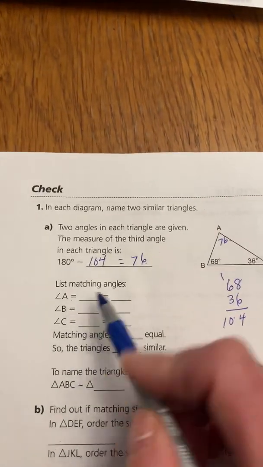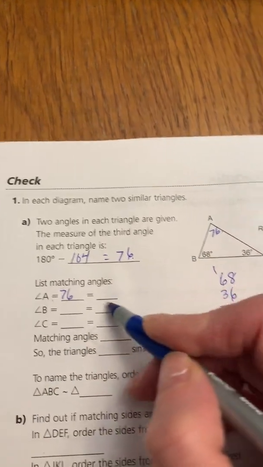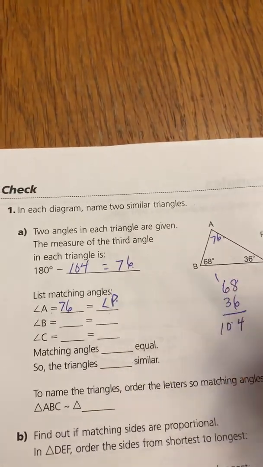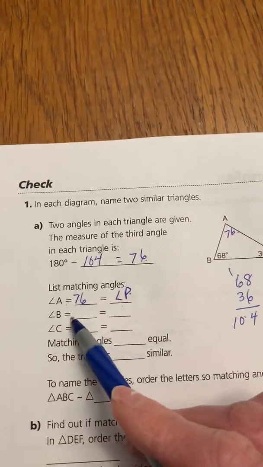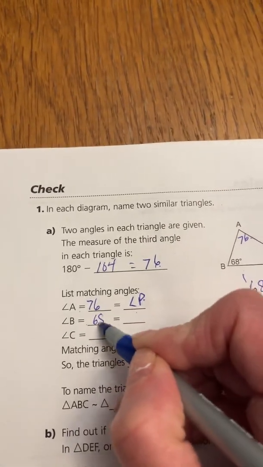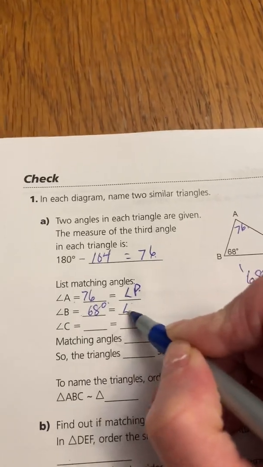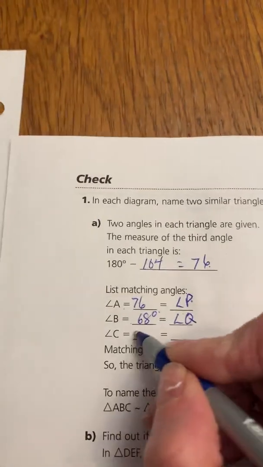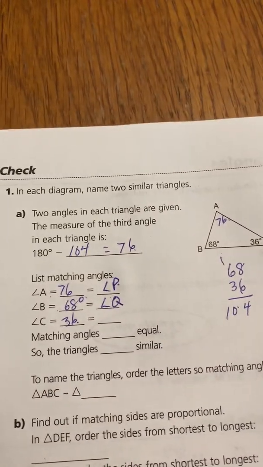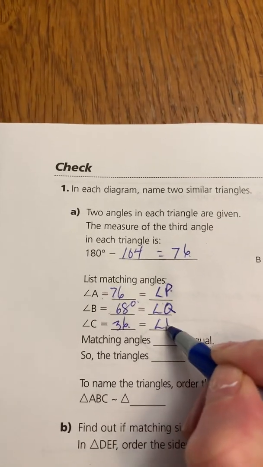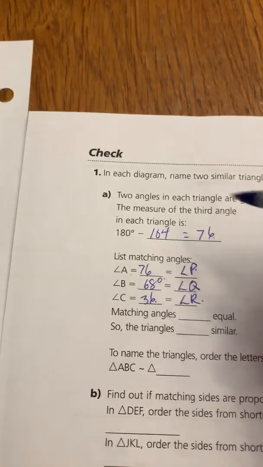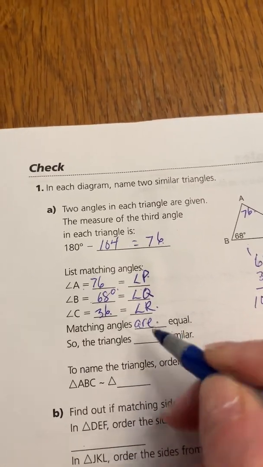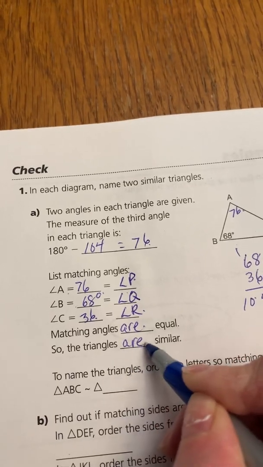So angle A equals 76 and it matches angle P. Okay, and then we have angle B, which is 68 degrees, and it matches angle Q. And then we have angle C, which is 36 degrees, and it matches angle R. And just like before, the matching angles are equal, and so the triangles are indeed similar.